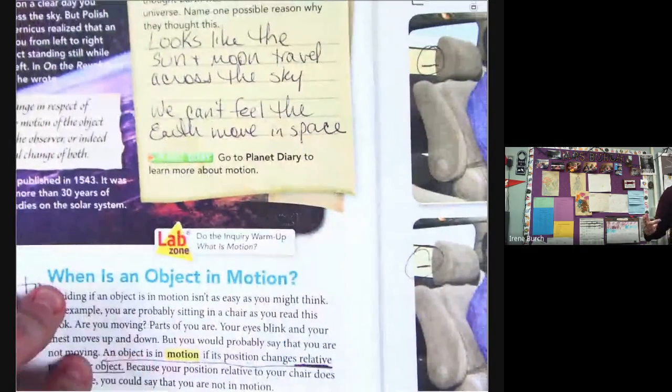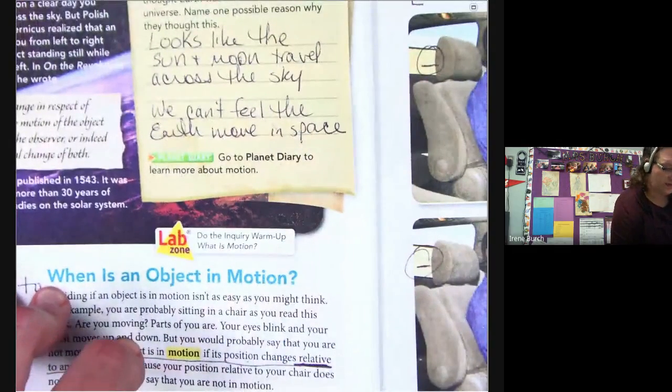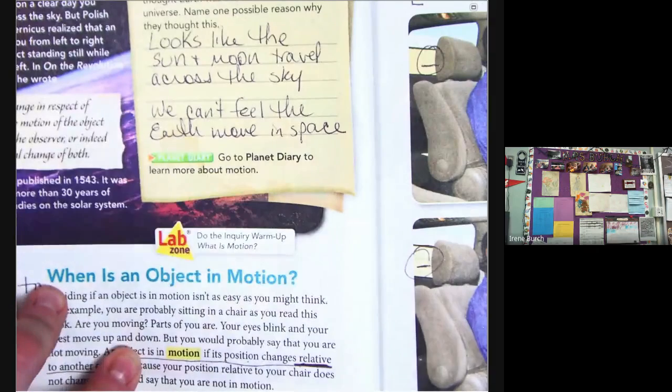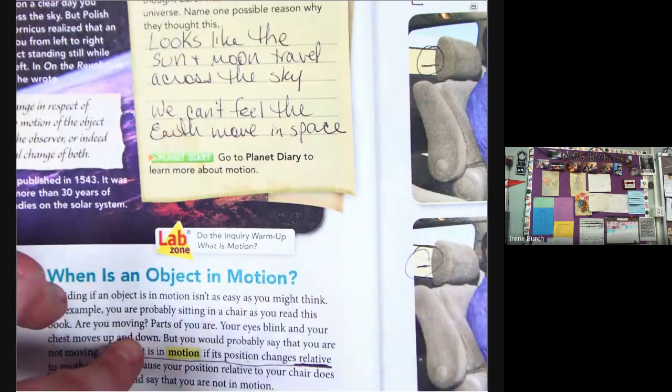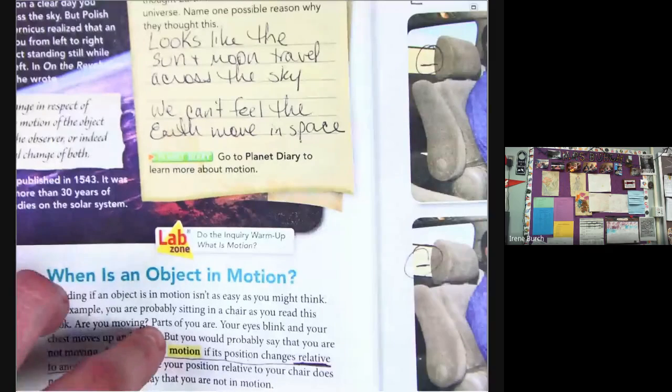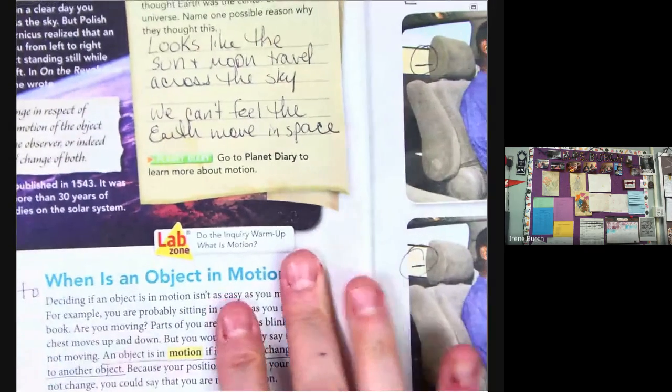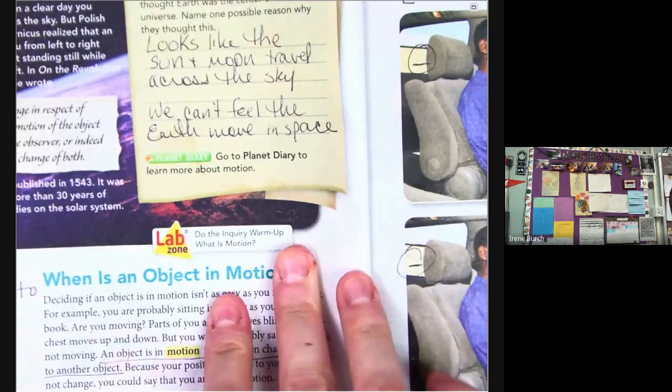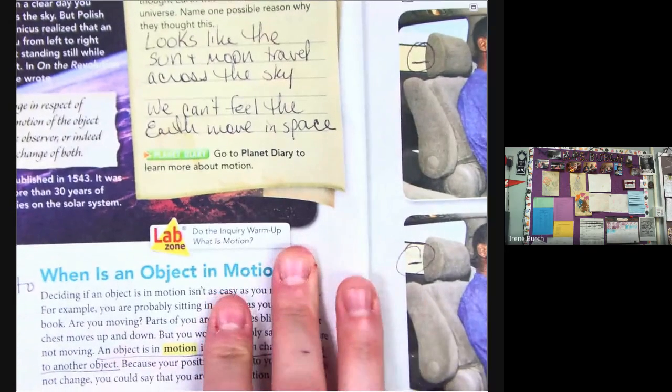Those two things kind of worked against us. We can't feel ourselves moving, and it looks like that's moving across the sky. Like it starts out in the east, and then by lunchtime it's in the middle, and by the end of the day it's on the other side of the sky. Like it's a reasonable expectation.